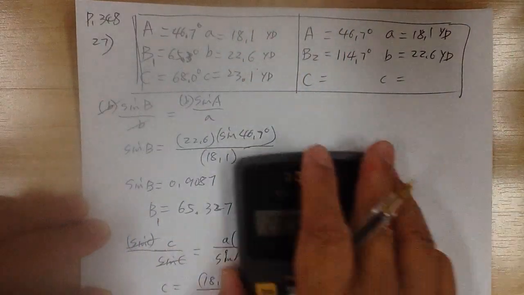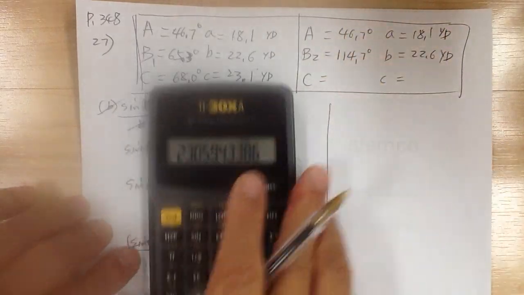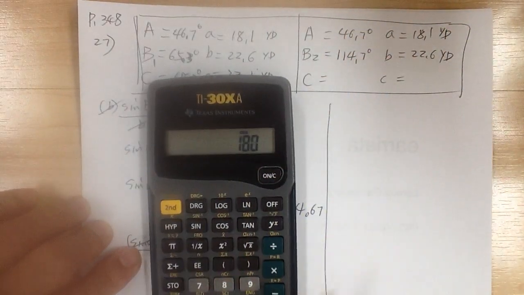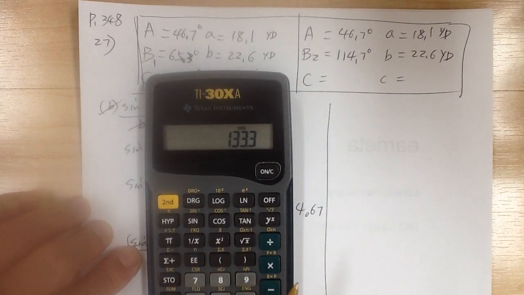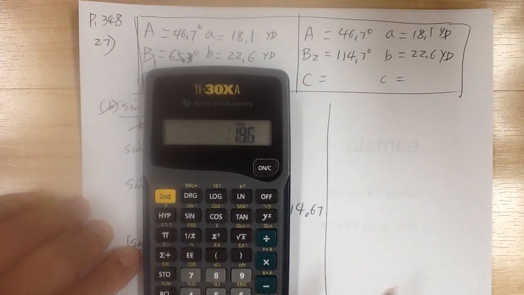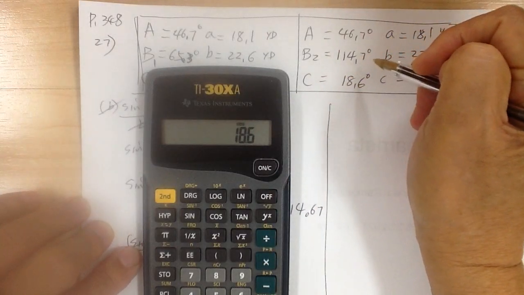Okay, for the second triangle, again to find C, you use 180 minus 46.7 minus 114.7, equals 18.6 degrees.